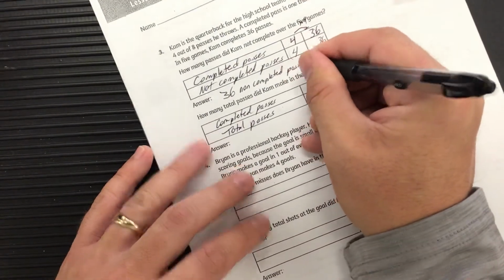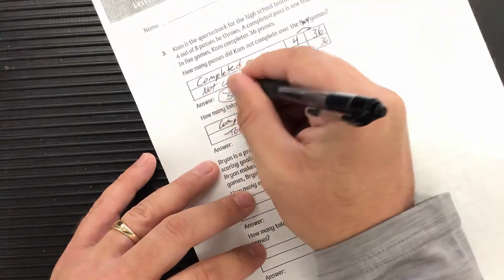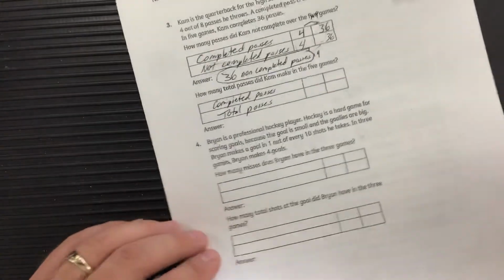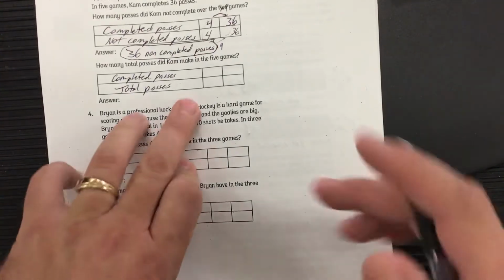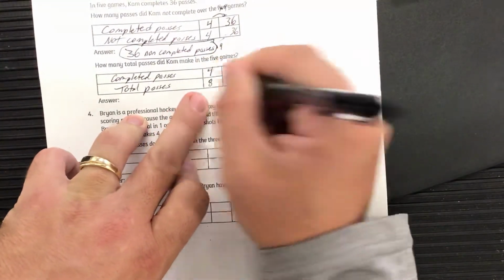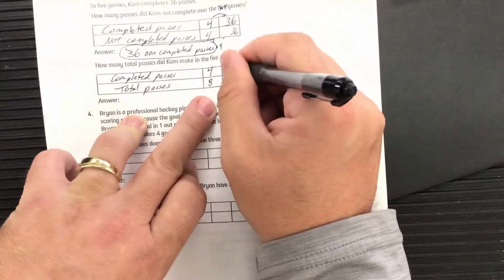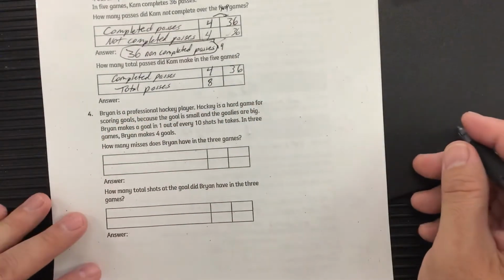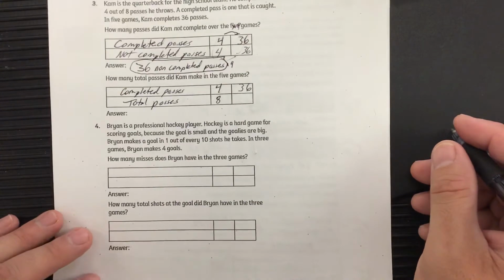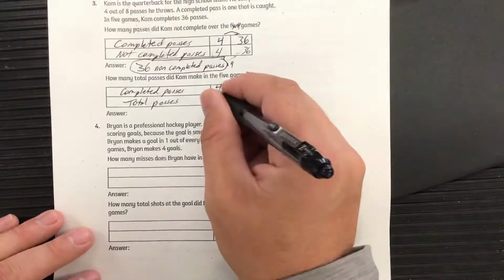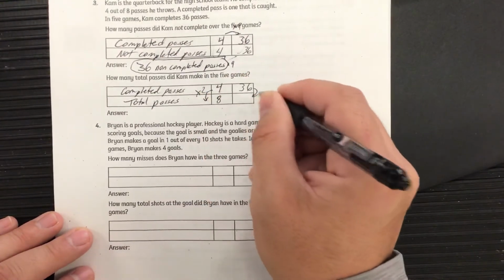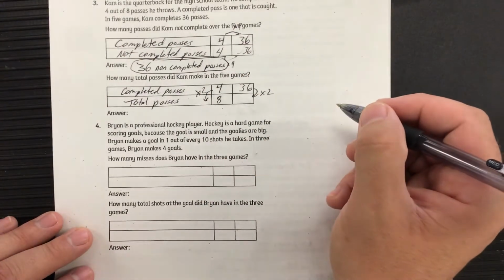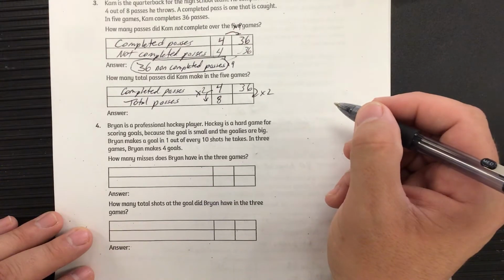$36 non-completed passes, or incomplete passes. Okay, comparing it to the total. How many completed passes? 4 out of 8. Again, 36. Horizontally or vertically? Let's go back to vertically. How do I get from 4 to 8? 2 times. What's double 36? 72.